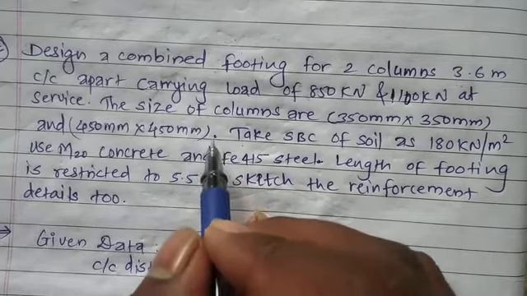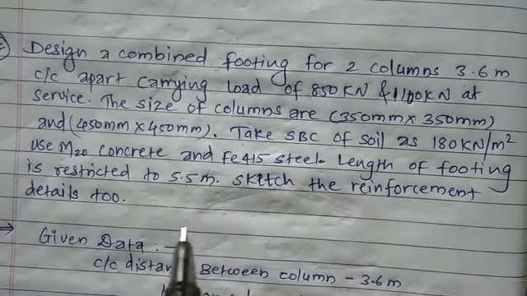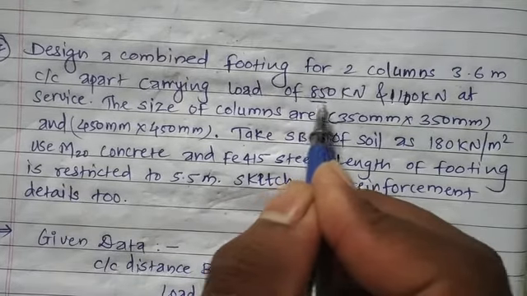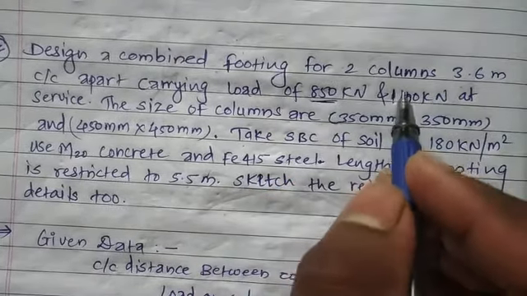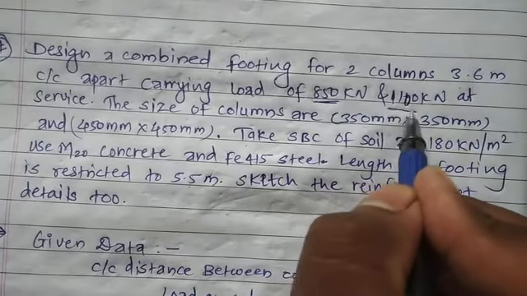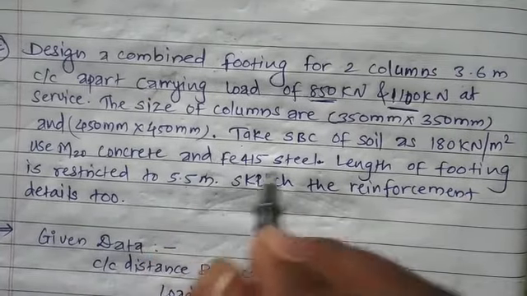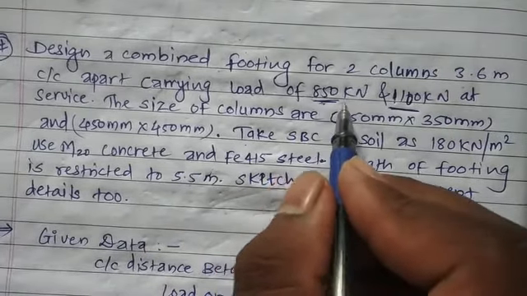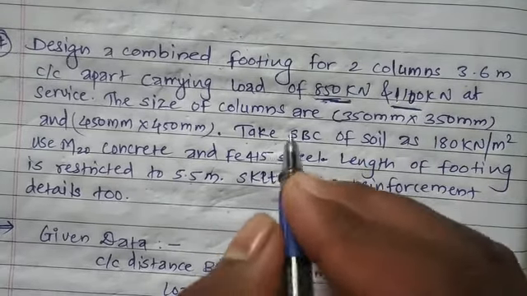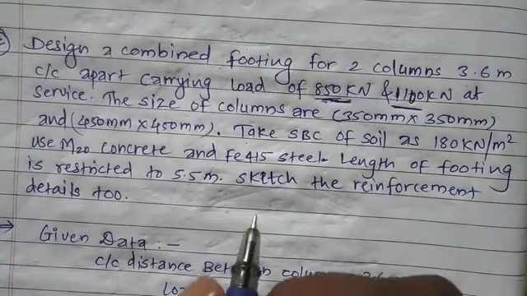First of all, we'll check whether the loading given for two columns is same or not. We can see that here we have 850 kilonewton of load and the loading on other column is 1100 kilonewton. It means this column is carrying lesser load than this one. So for trapezoidal footing the first condition is satisfied.